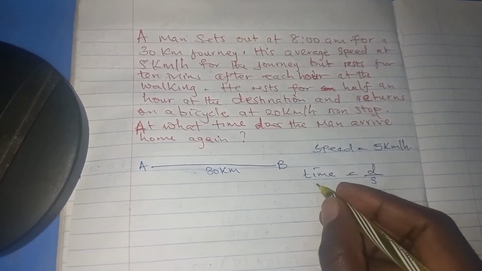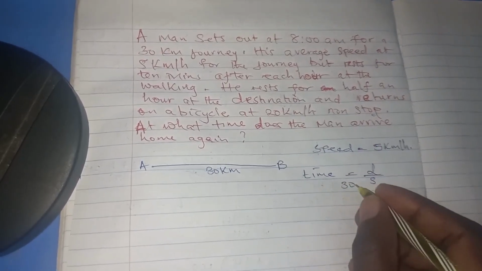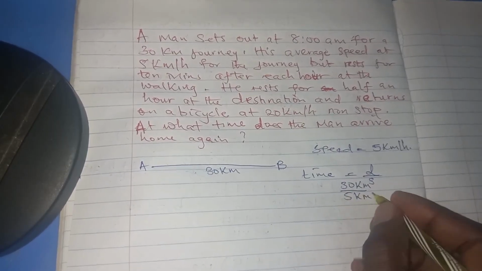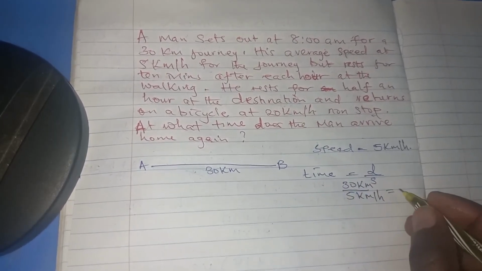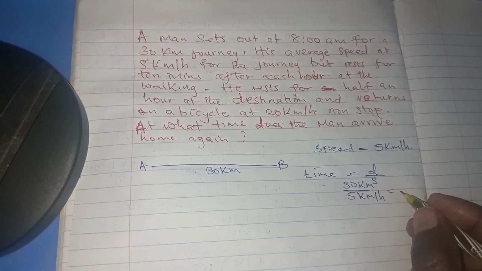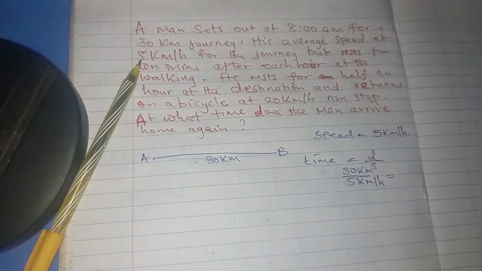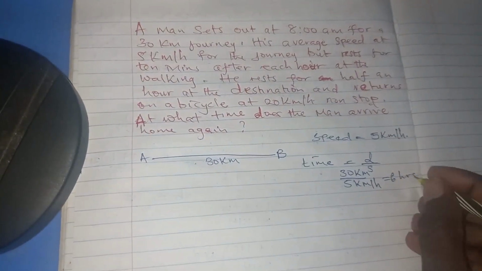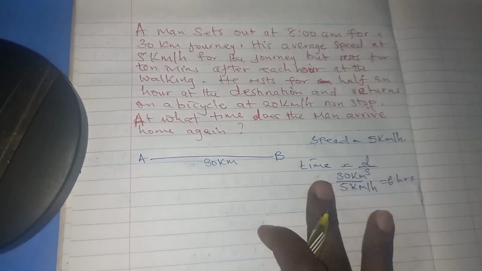So distance is 30 kilometers and the speed is 5 kilometers per hour. So we are going to get that he spends 6 hours.